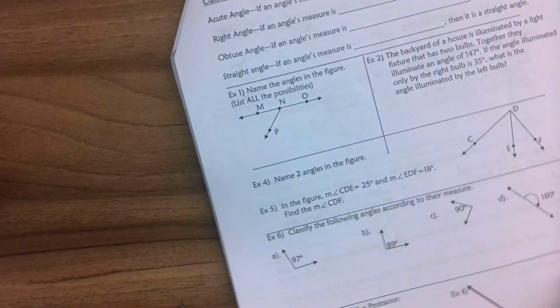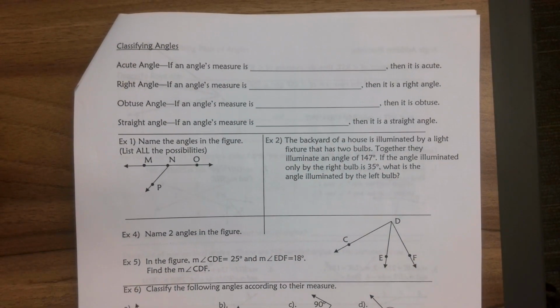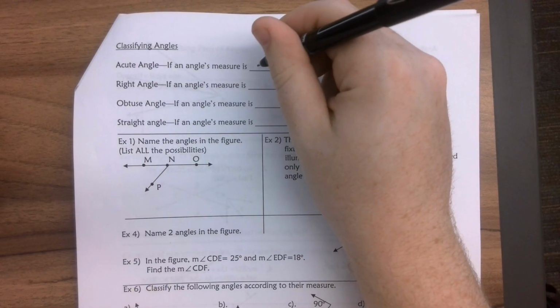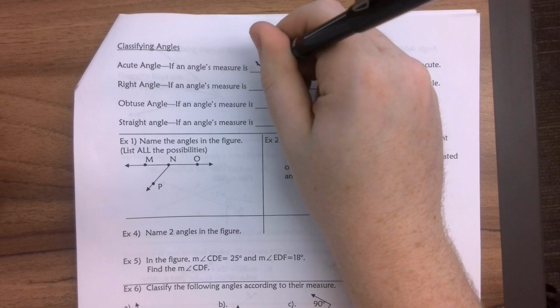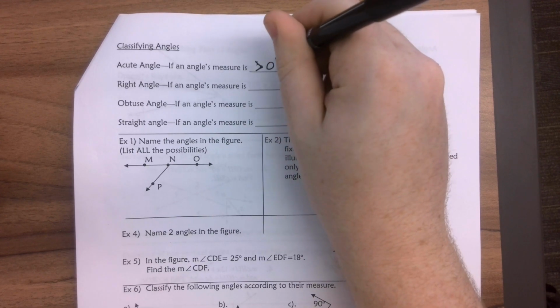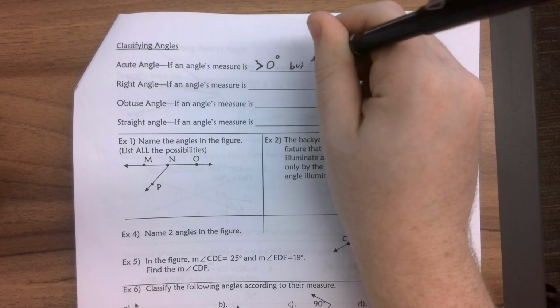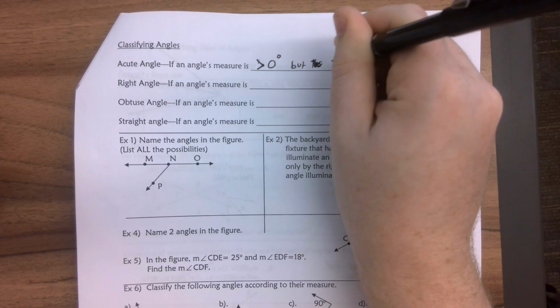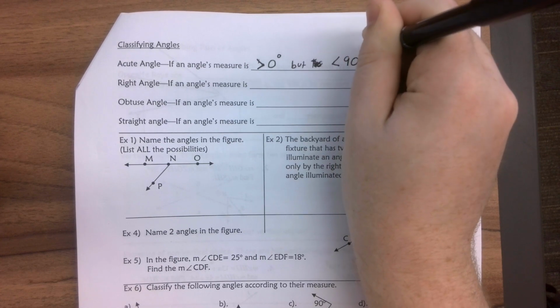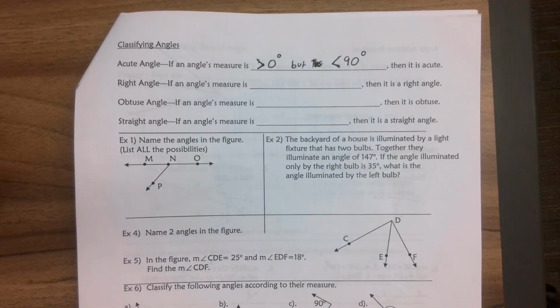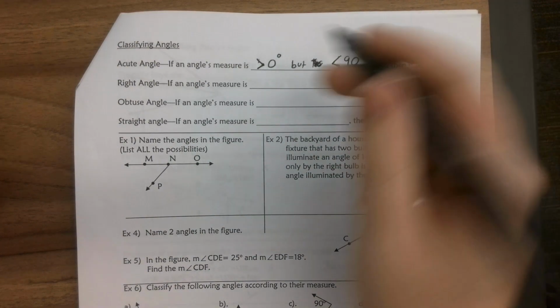Let's flip the page and take a look at classifying some angles. So we've got all different kinds of angles. We have small angles, we have large angles. There are 4 different types that we can discuss. If an angle's measure is greater than 0 degrees, but less than 90 degrees, then it's acute. An acute angle is a small angle that is in between 0 and 90.